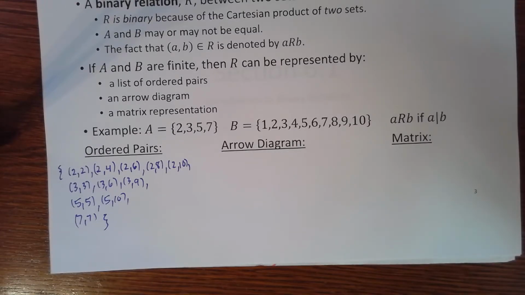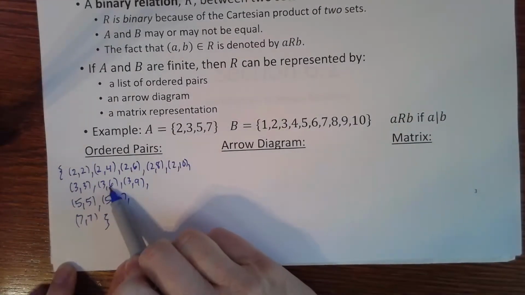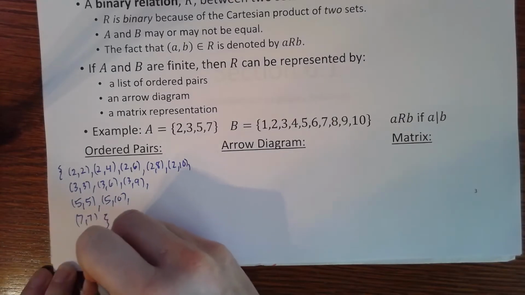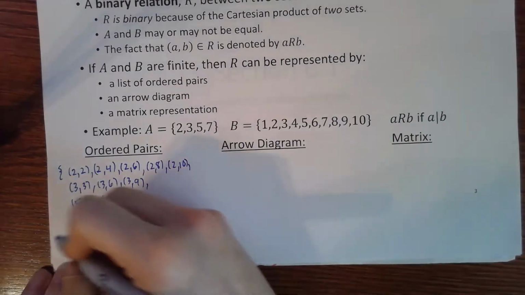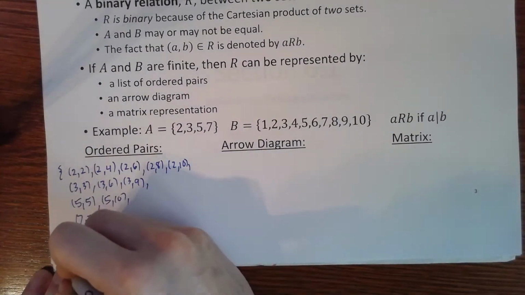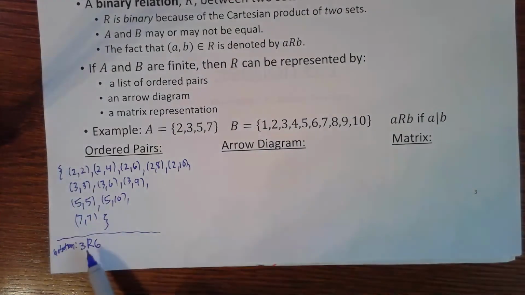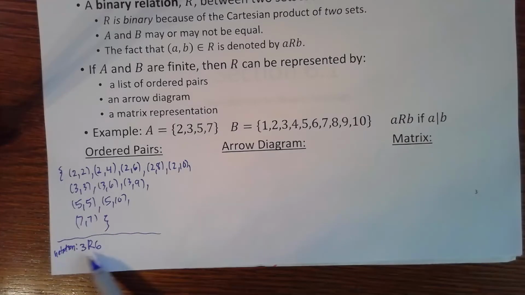If we wanted to write those out, I could pick one of these, like (3, 6), and write that as 3 R 6, 3 is related to 6. This is just an example of the notation. We could write 7 is related to 7, or 5 is related to 10. We get all of that from the ordered pairs.